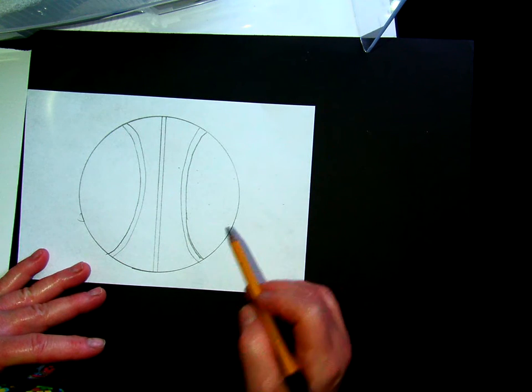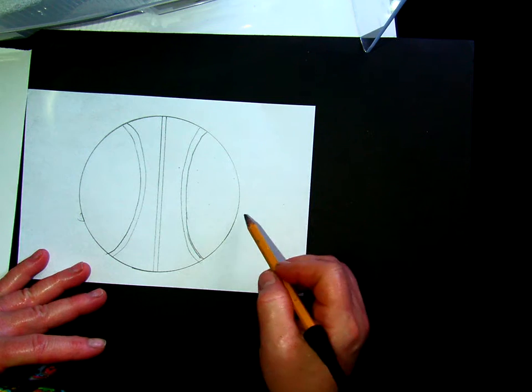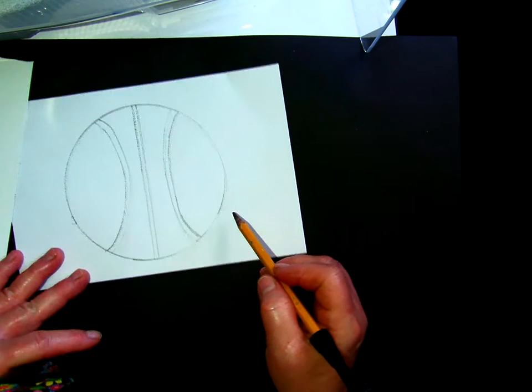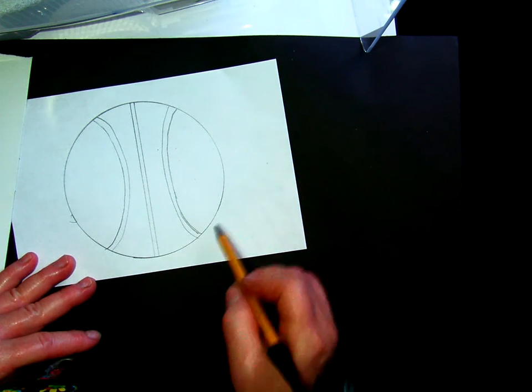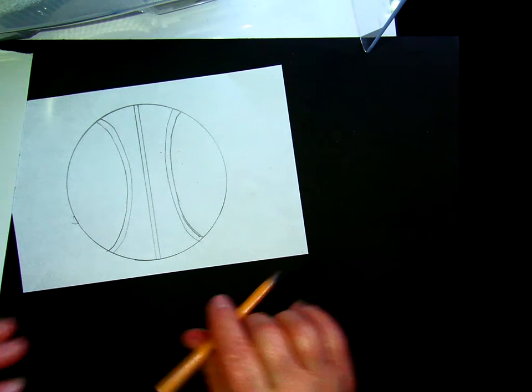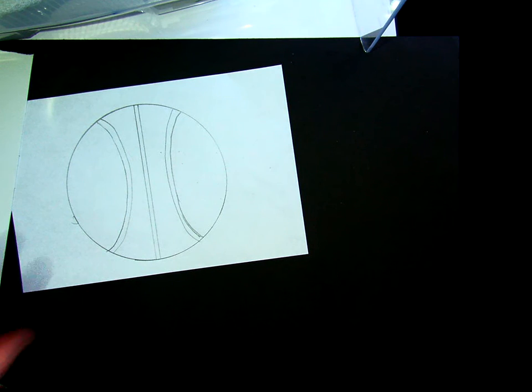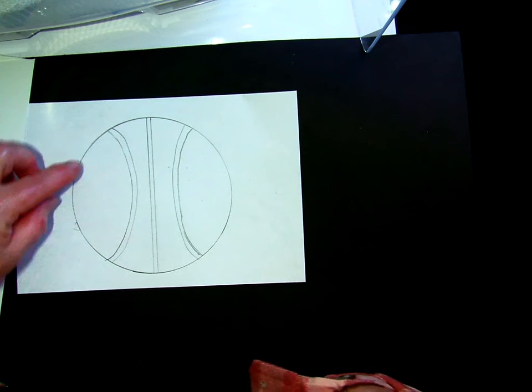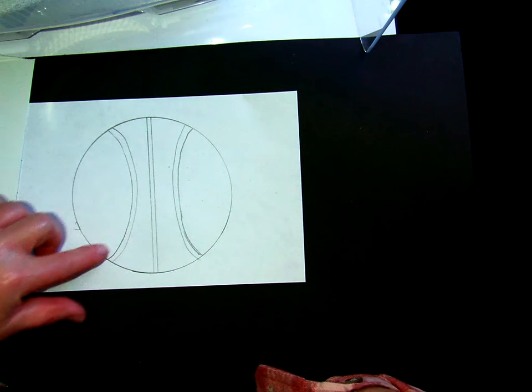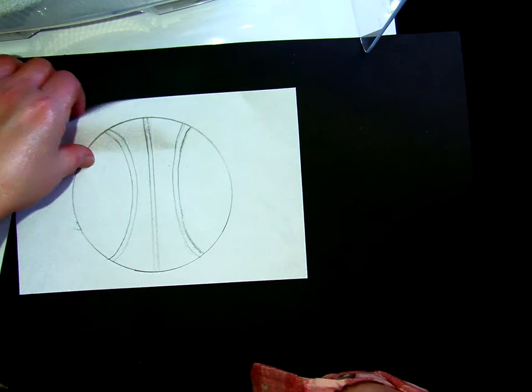I believe there is a team, is it Lakers or? Yeah, that they have the flames coming out. Not that you have to, but it would definitely make it more interesting. So just keep in mind that when you're doing this, you cannot have just single lines. Has to be double. All right, so let's get back to my Mandalorian here, or my helmet here.